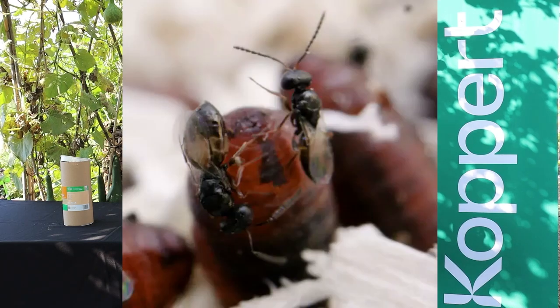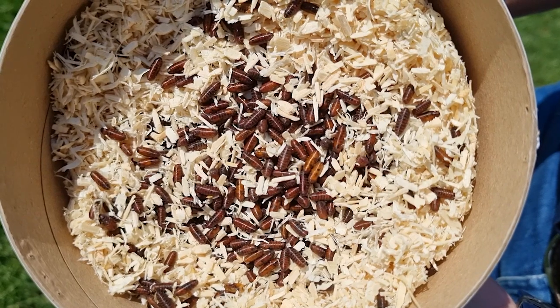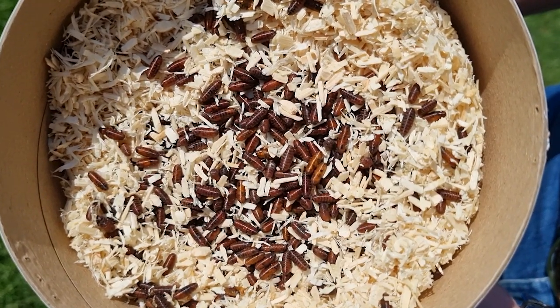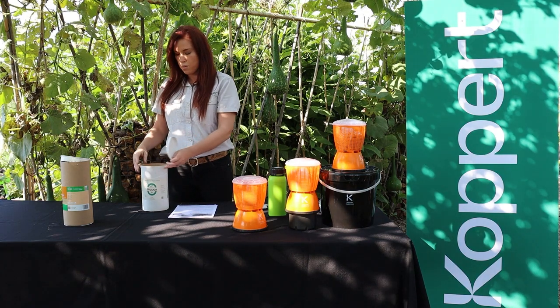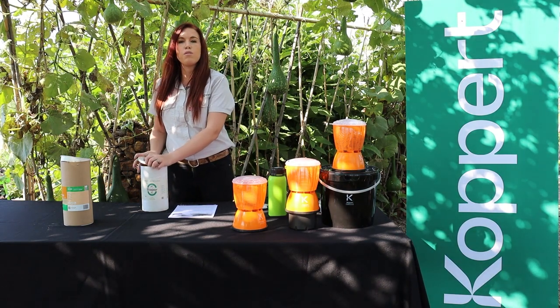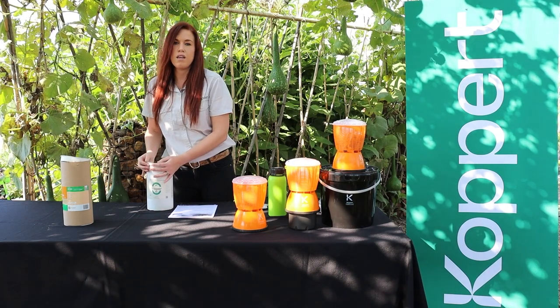And then we've got Biopar, which is the parasitic wasp. You receive them in pupa form, and once you release them, it takes roughly 4 to 6 days for them to emerge from the pupa, and then they will go and parasitize your fly pupae, and from there will emerge a Biopar wasp.